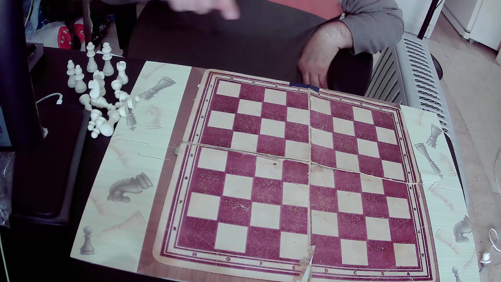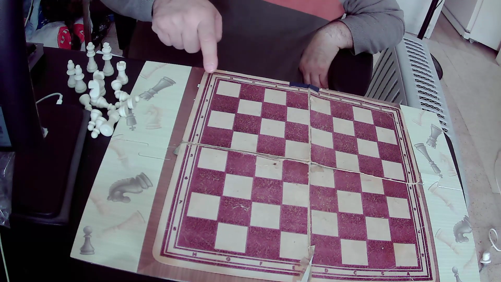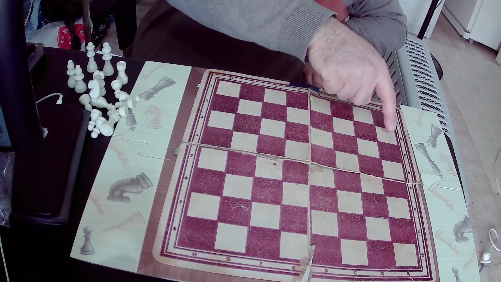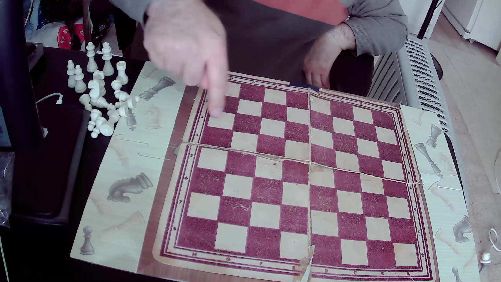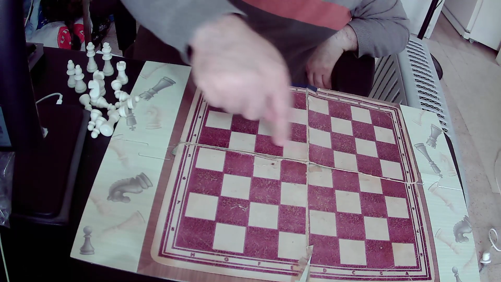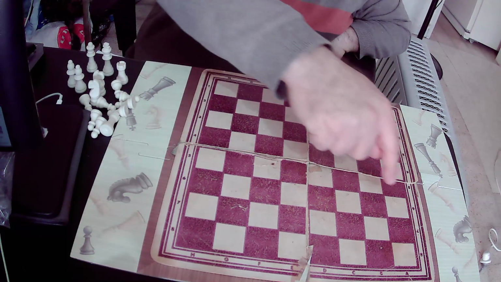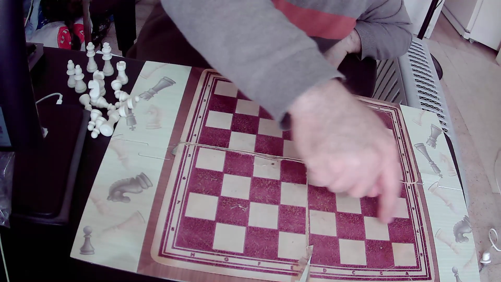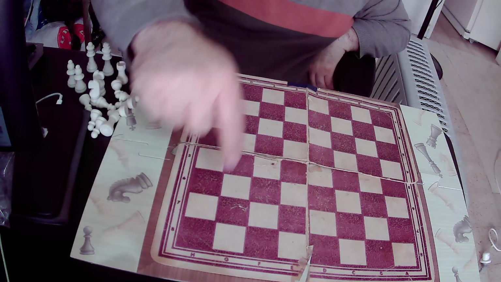So the rows are number 1, row number 2, number 3, row number 4, row number 5, number 6, number 7, and row number 8.